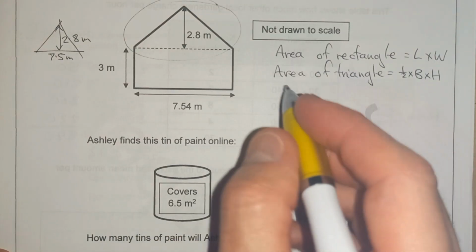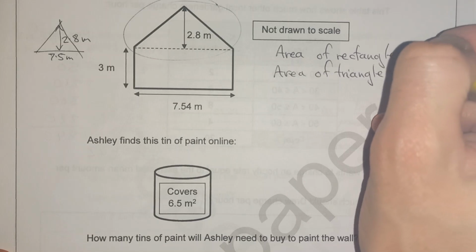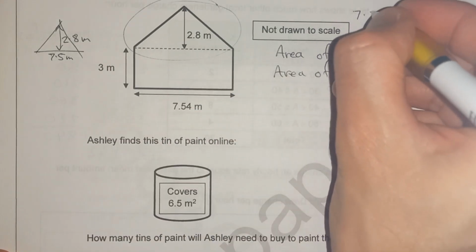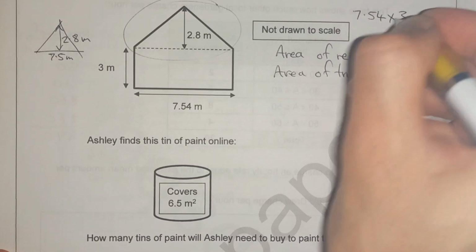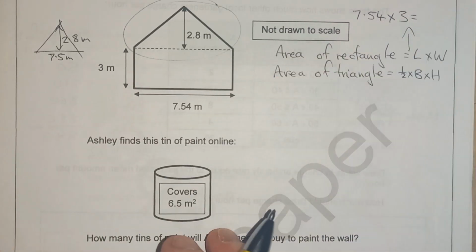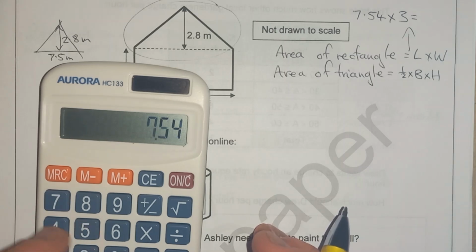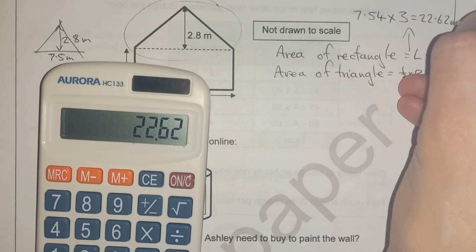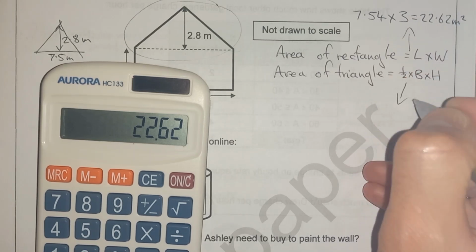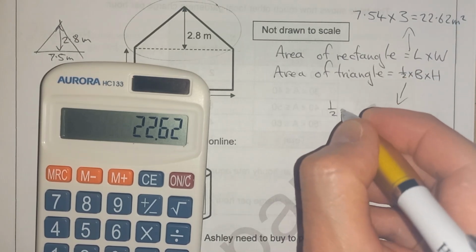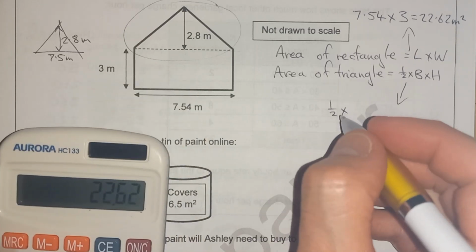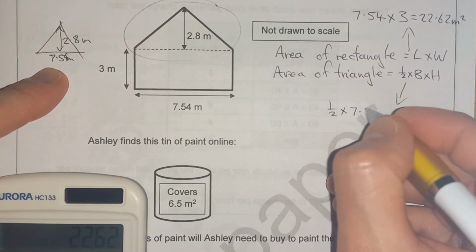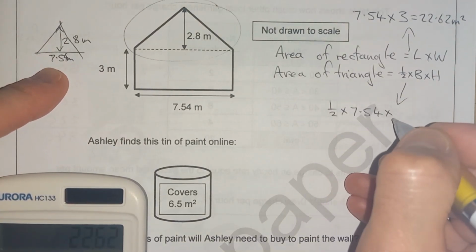So, the area of the rectangle, let's deal with this one first of all. Length times width. So 7.54 times 3. We get 22.62 metres squared. Now the triangle, so it's going to be a half times the base, which we said was, oh, I wrote 7.5, it's actually 7.54. 7.54 times the height.